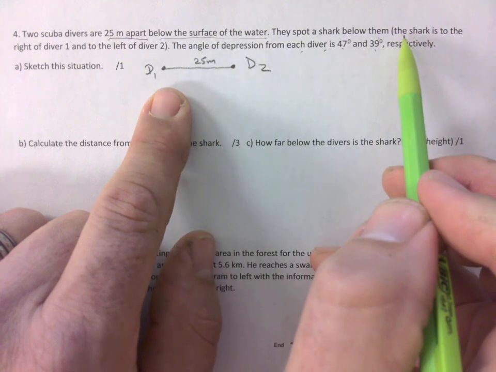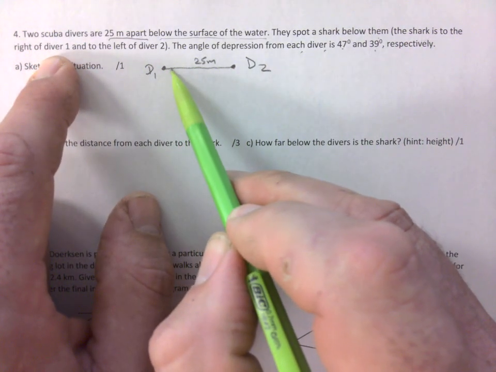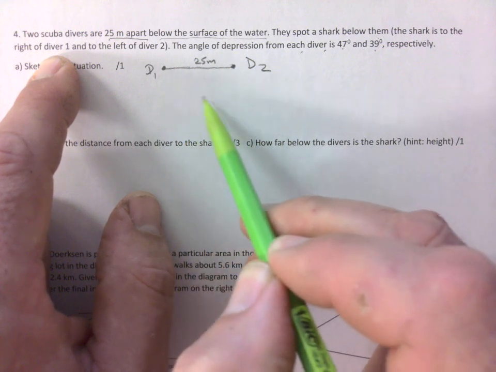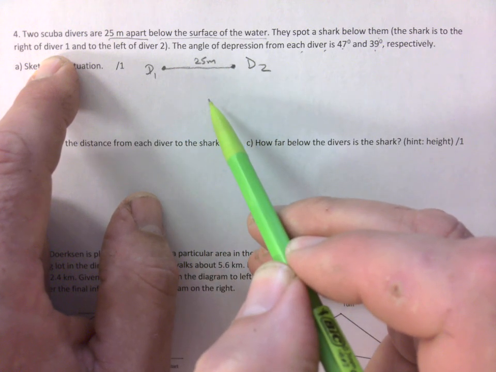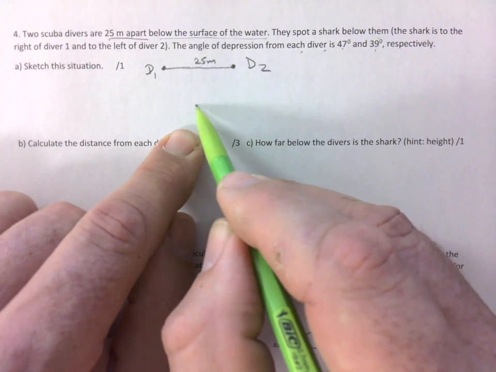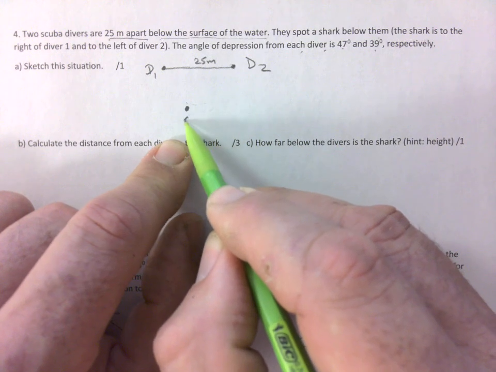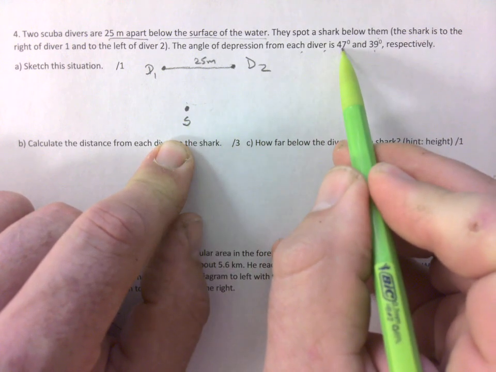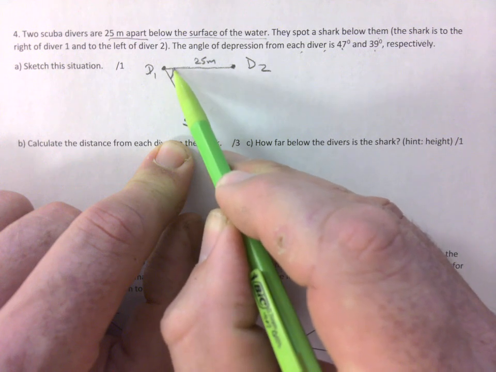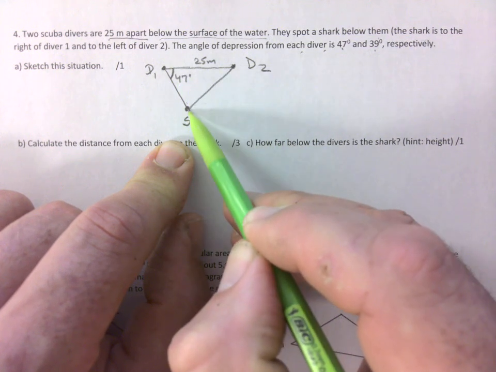Where we have to read this again. The shark is to the right of diver 1. So this is diver 1. It will be to the right of that and to the left of diver 2. So it's kind of saying somewhere in between. I copied this off of something, right? I didn't write this actually. So it's somewhere here. I would argue the shark is somewhere here because angle of depression of 47, right? It's 47 from the horizontal. And then this one is 39.